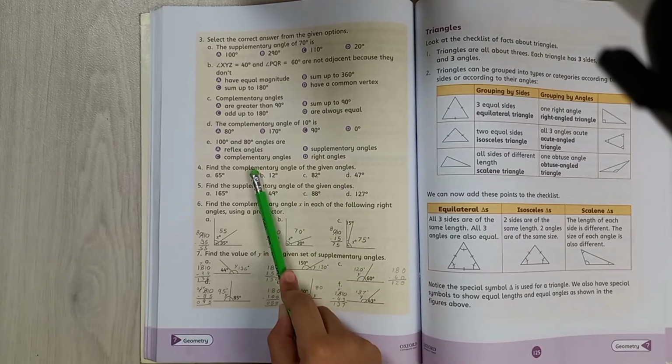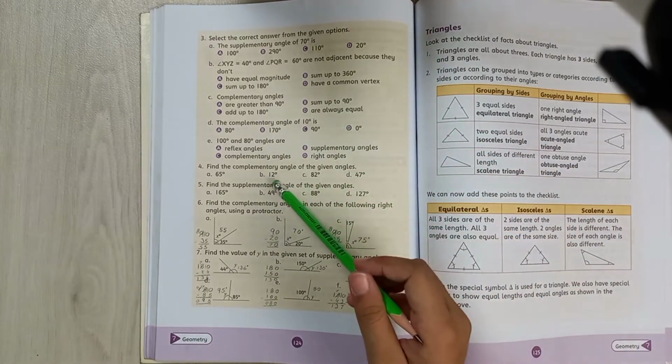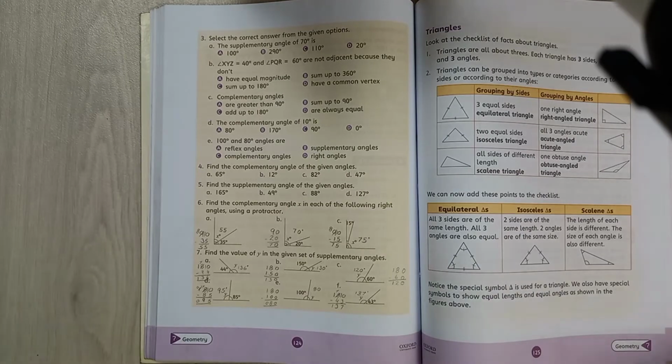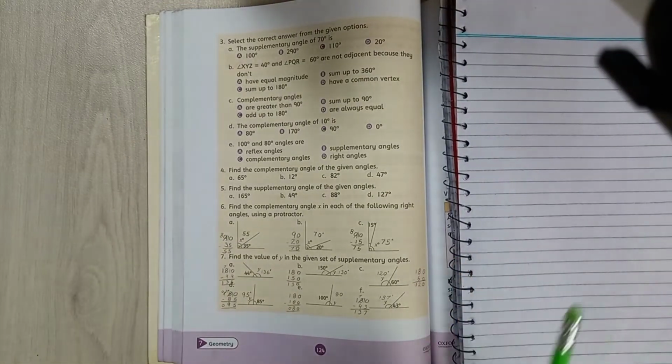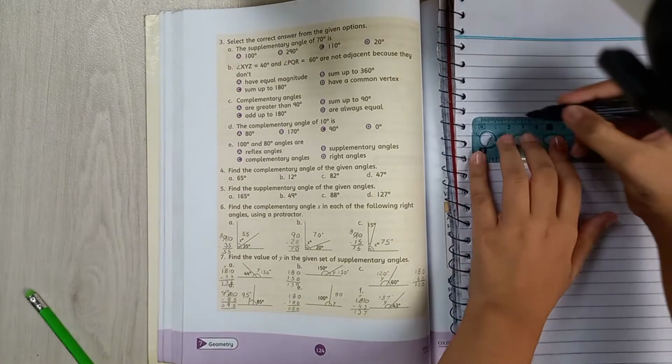Do you know what is complementary? The complementary angle is when you draw a 90 degree angle and then you draw the next angle inside it. Let me show you how. Like this. First you draw a line like this.